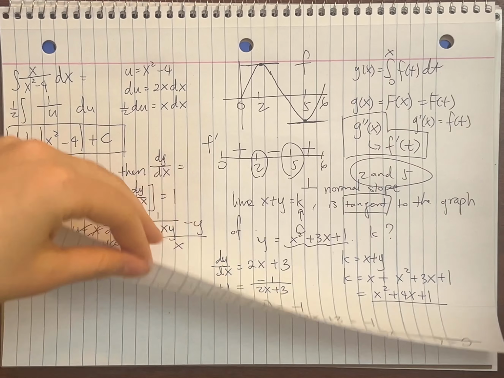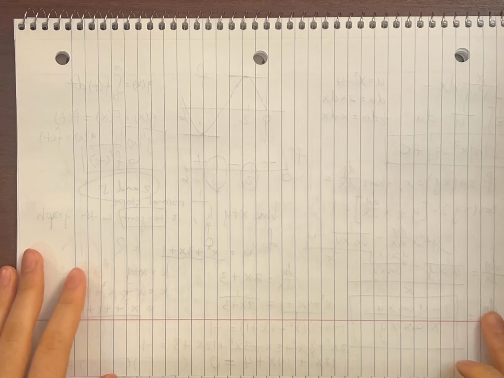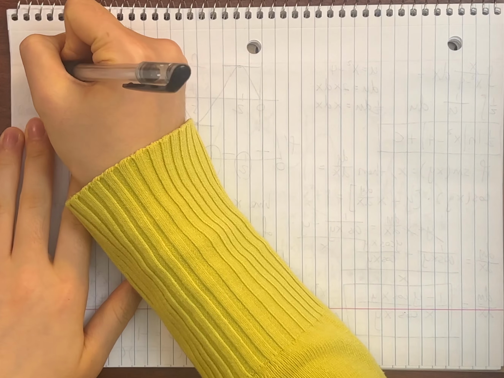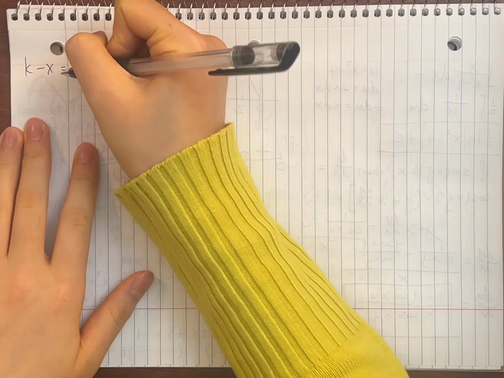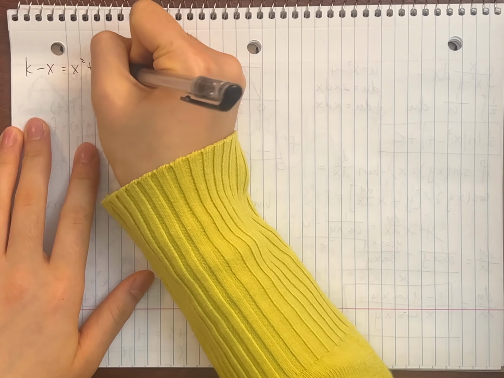So we need to find another way to do it, because in this way we cannot find the real solution for k. But we know that it has to have a real solution, right? So we can set this by setting the relationship first. So we know that k minus x is equal to x squared plus 3x plus 1.